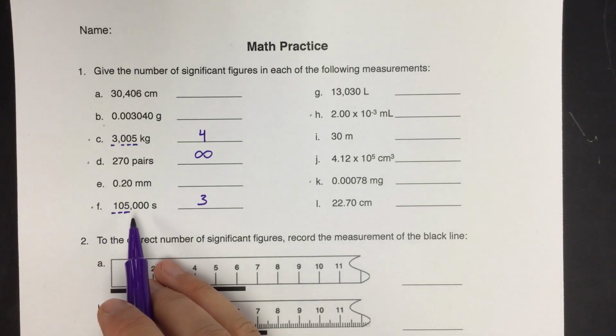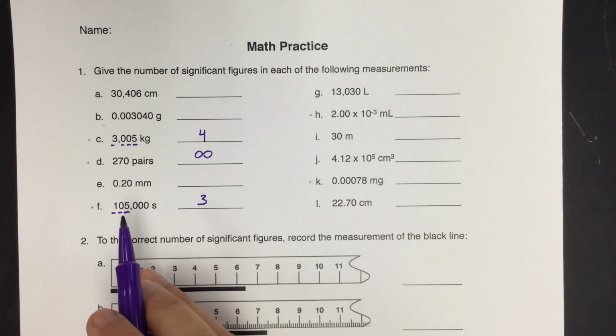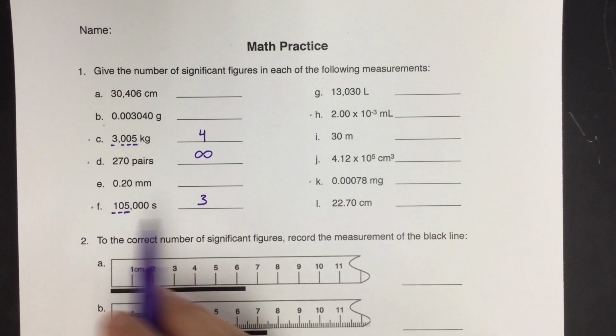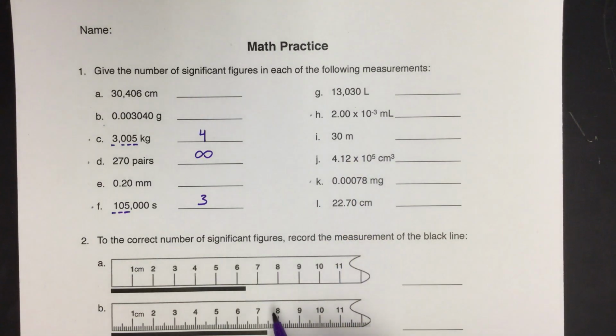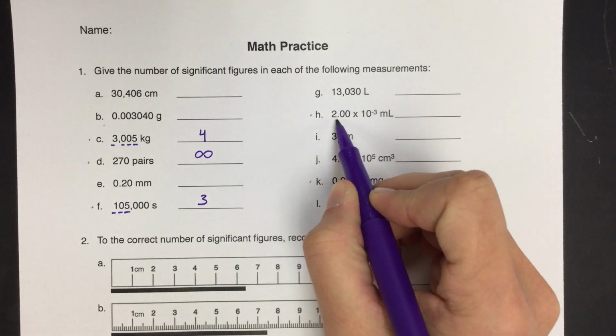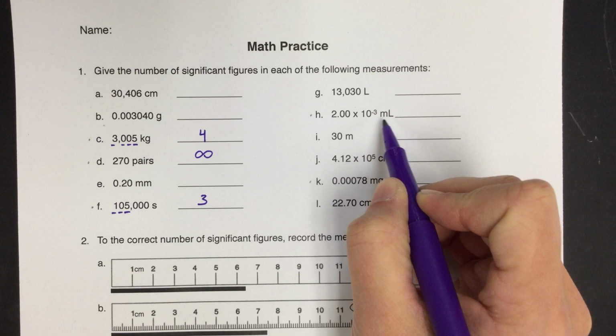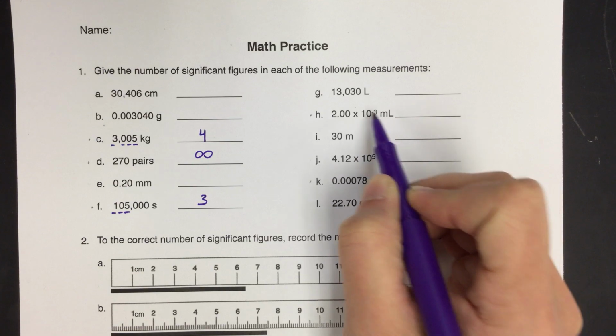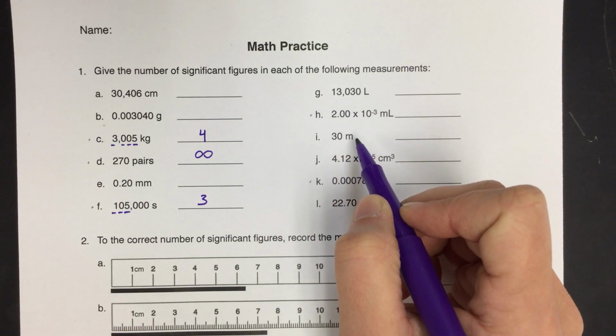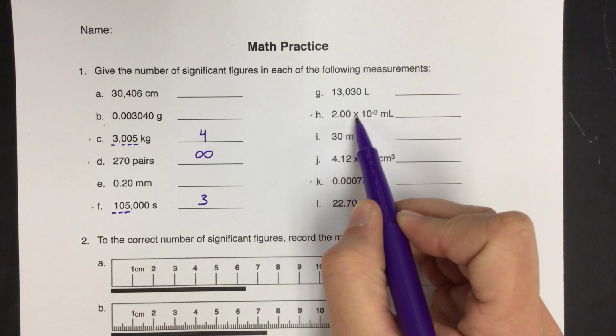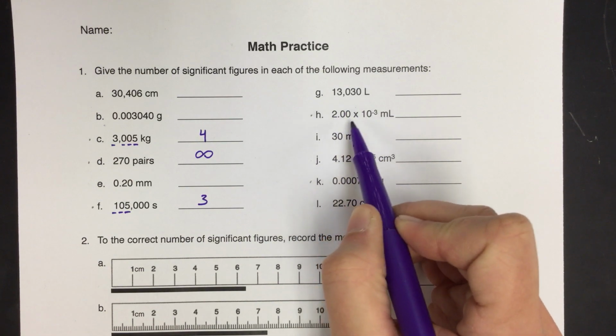And this will make more sense when we learn scientific notation. We can write this number without those zeros, and it would be the same number. So let's jump over here to one that is in scientific notation. 1H, 2.00 times 10 to the negative third milliliters. And remember, when we have a number in scientific notation, we just want to look at this part of the number, not the factor of 10.